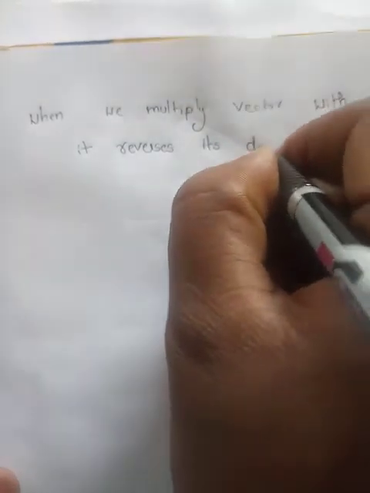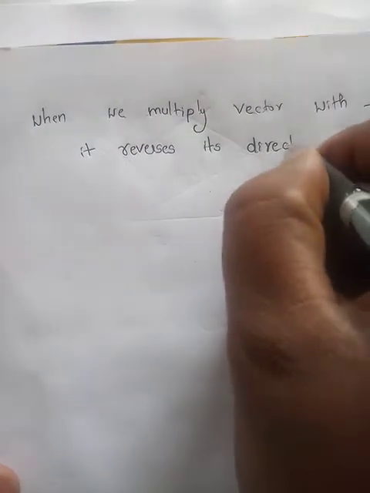One more example, when we multiply a vector with a negative value, it reverses its direction but does not change its direction. So there is a lot of difference between reversing its direction and changing its direction. Changing its direction means it can be rotated to any angle, but here it can change its direction either to positive or negative if you multiply with a negative value.